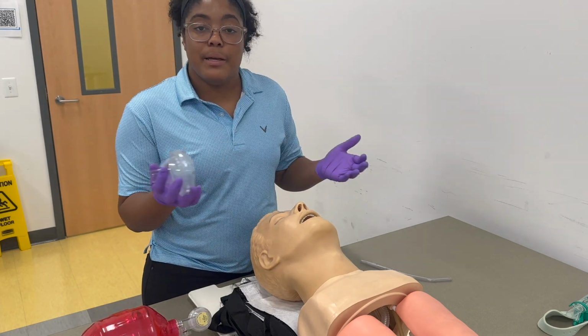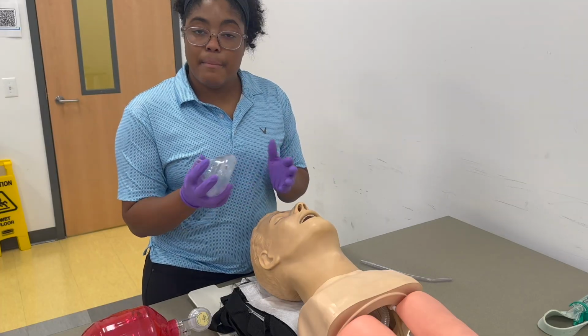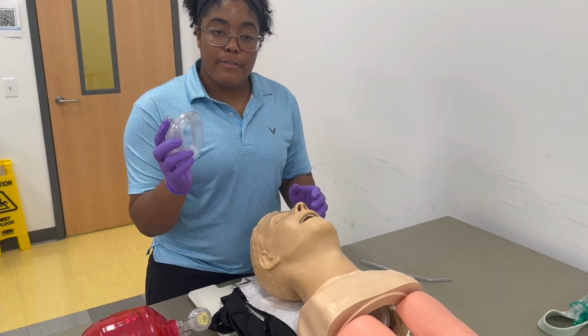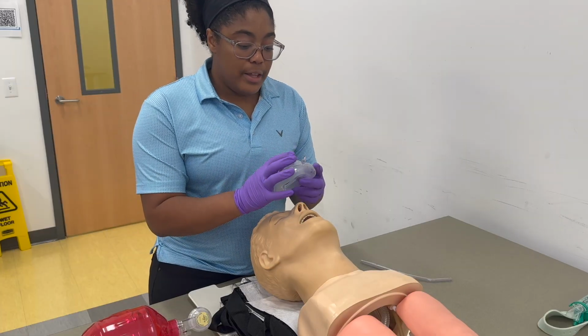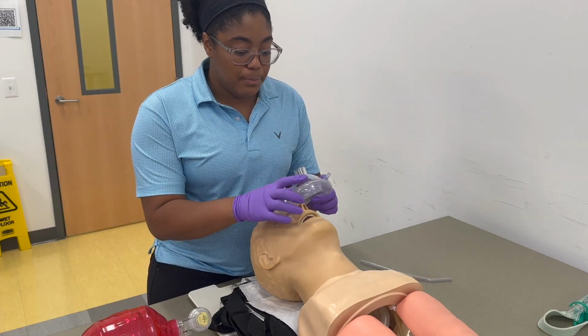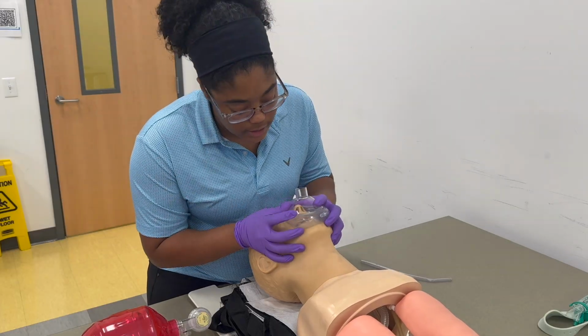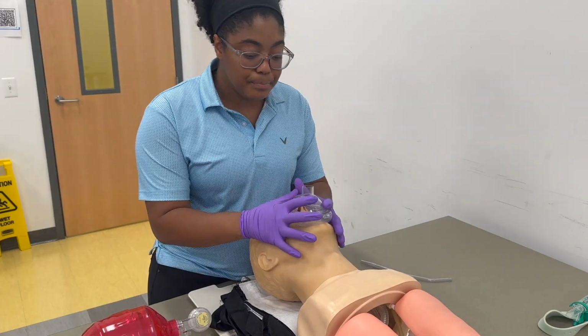BVMing ideally should be a 2-person job. However, I understand that with EMS, that's not always possible. It may just be you. If you do have 2 providers, one provider's job is going to be purely to maintain the proper seal. When they're maintaining the seal, you want to make sure that your mask goes over the patient's nose. It's going to cover their entire mouth. You don't want any air leakage around.